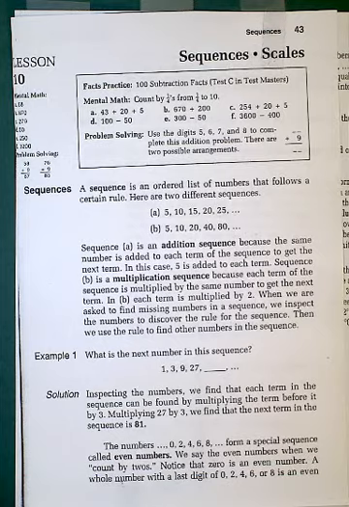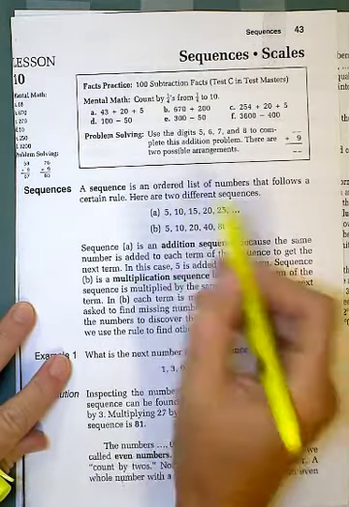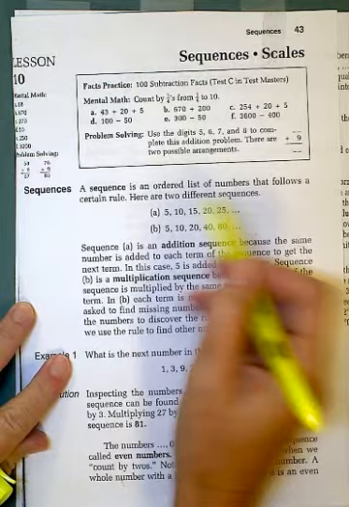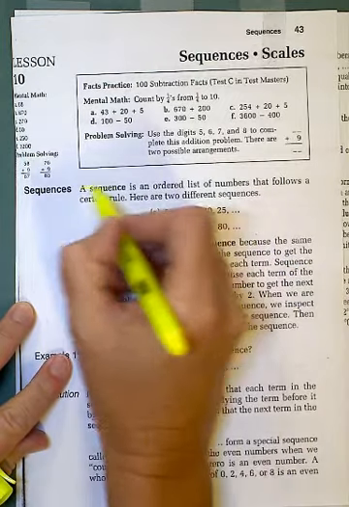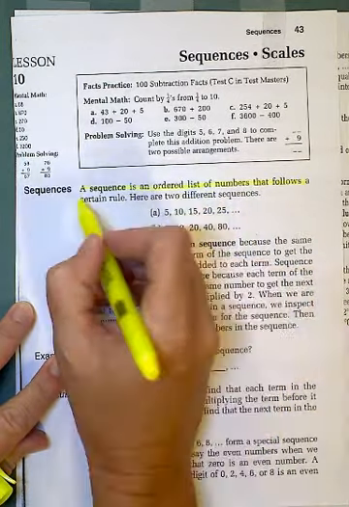This is a quick review of both number sequences and scales as we commonly find them out and about in our world. First, let's begin with the term sequence. Following along in your book, we read that a sequence is an ordered list of numbers that follows a certain rule. And we have two quick examples.